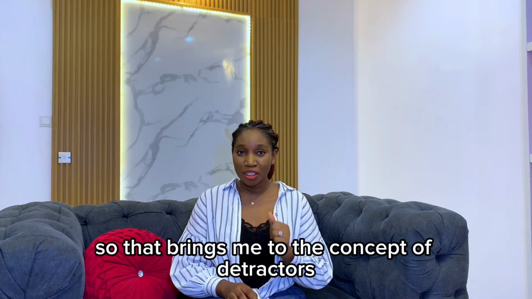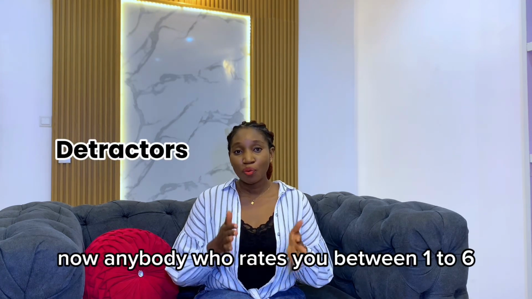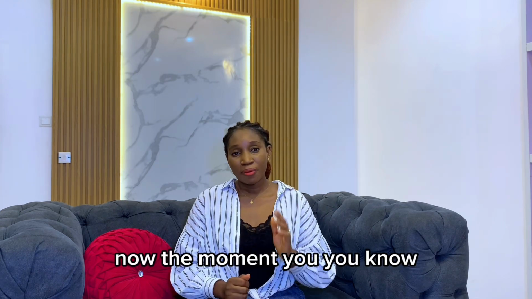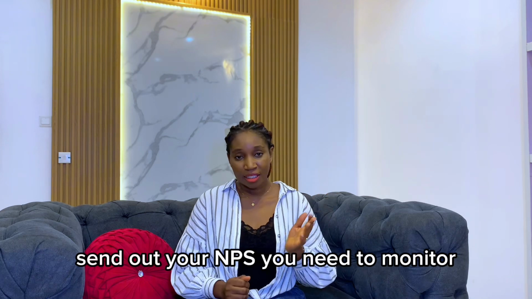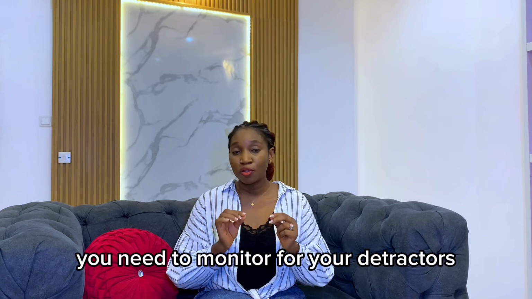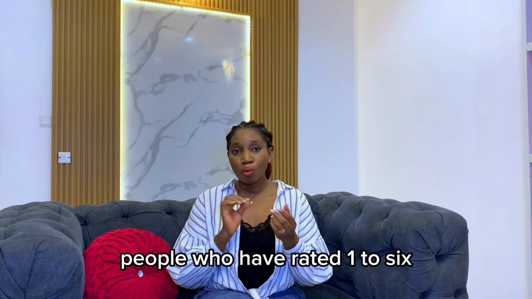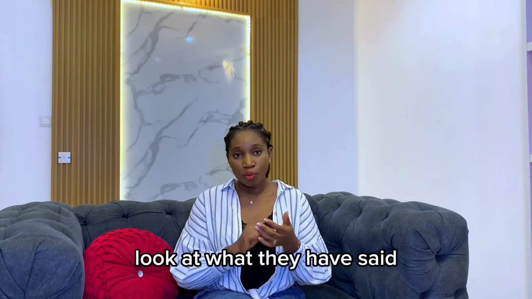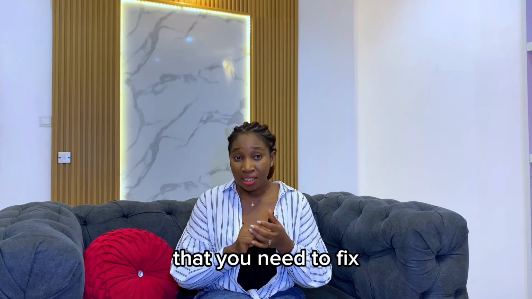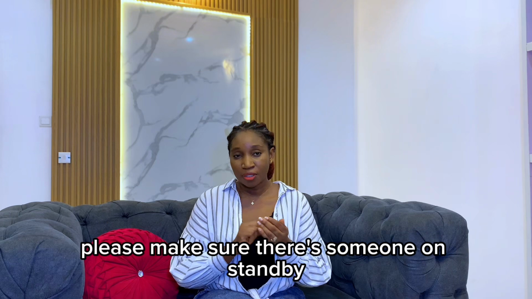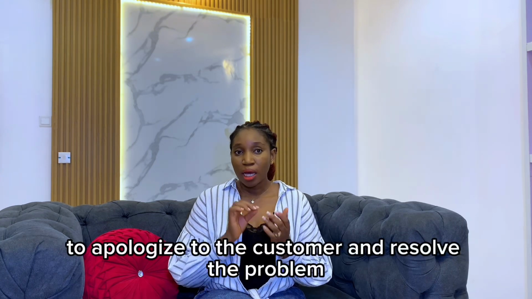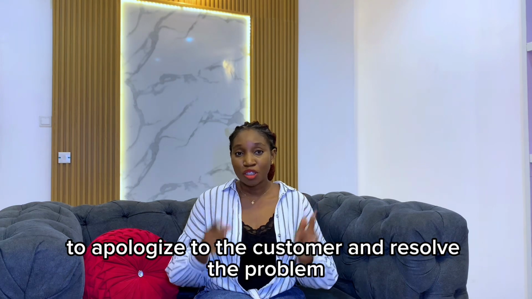So that brings me to the concept of detractors. Anybody who rates you between 1 and 6, like I said, is a detractor. The moment you send out your NPS, you need to monitor, especially if you have that dashboard, for your detractors, people who have rated 1 to 6. Look at what they have said. If there's any atom of complaint there that you need to fix, please make sure there's someone on standby within the contact center who calls the customer immediately to apologize and resolve the problem.